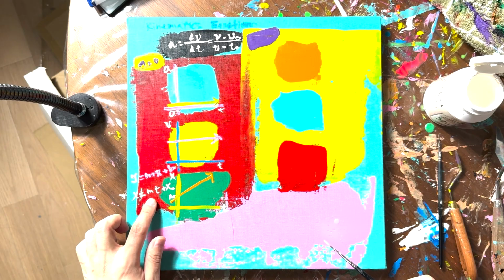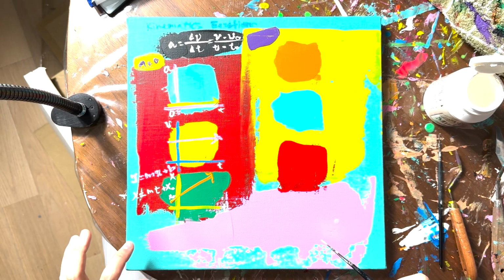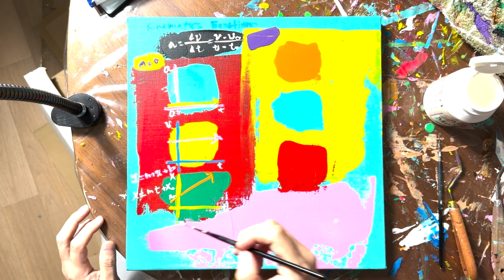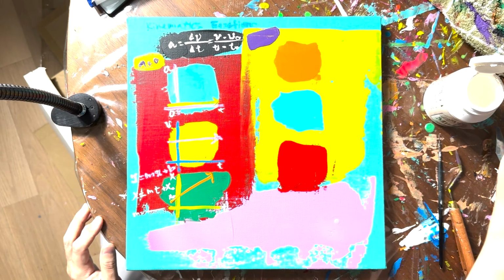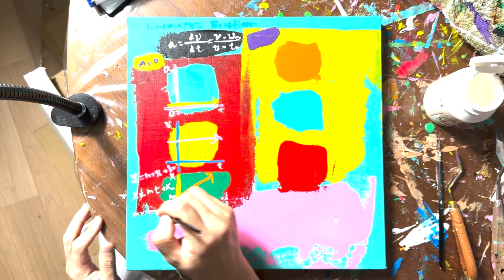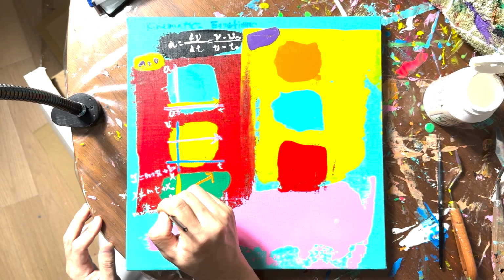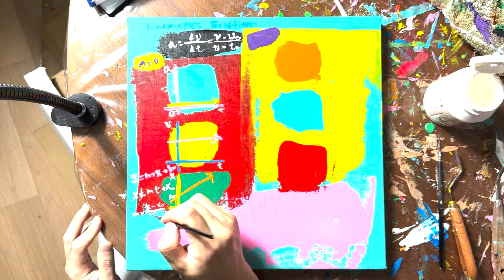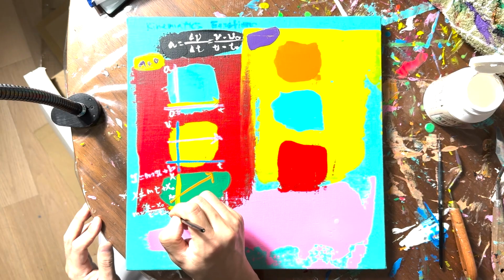Then what is m? M is the slope. So in this case, the slope is final position minus initial position over final t minus initial t.